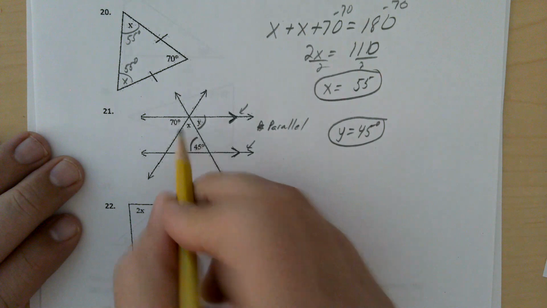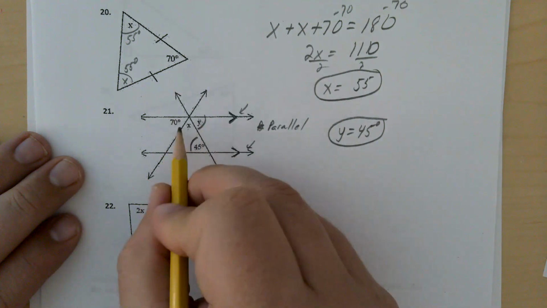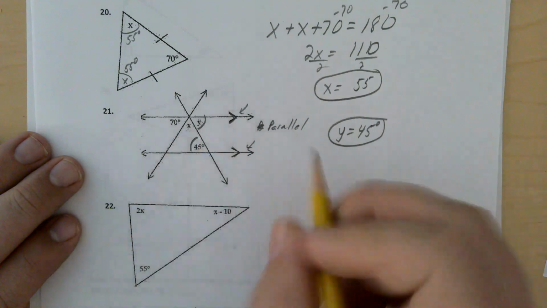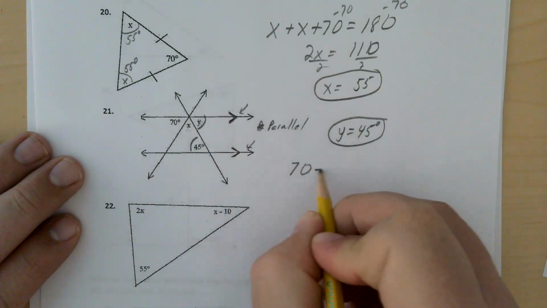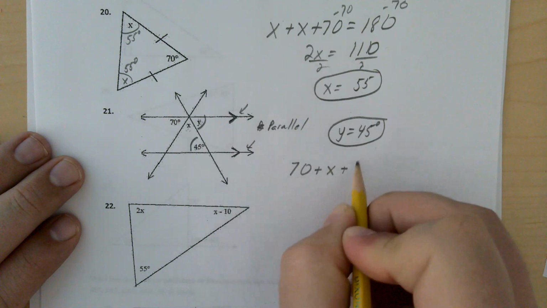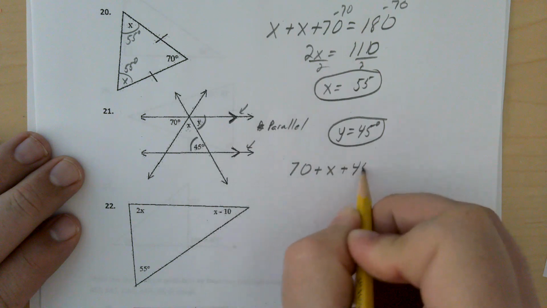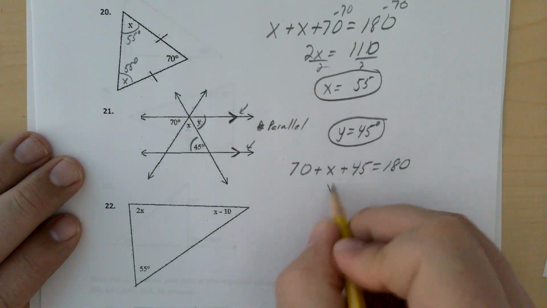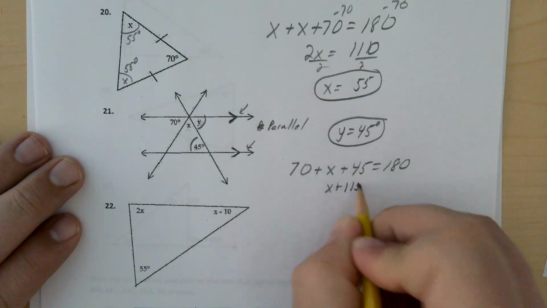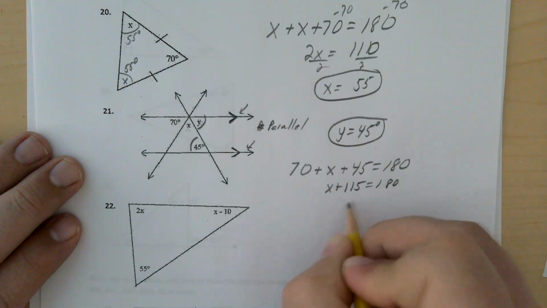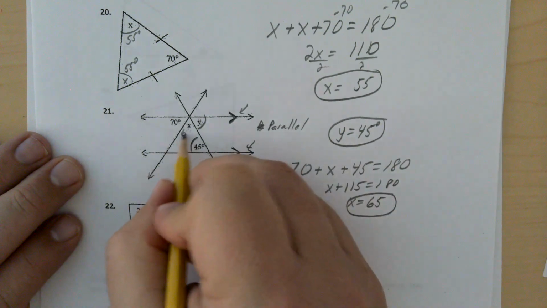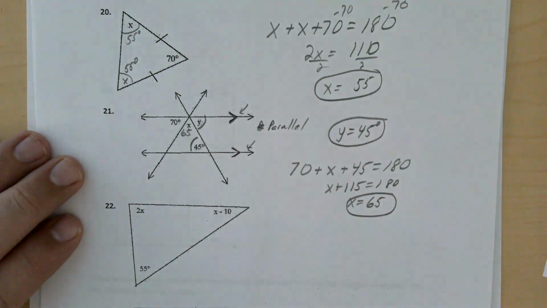And then to find x, all three of these must add up. It's a linear, so straight line, 180 degrees. I take 70 plus my x plus y, which is now 45, set it equal to 180. Add these together, it's going to be 115. Subtract 115, and x would have to be 65. Okay, and that's all I'm asking for.